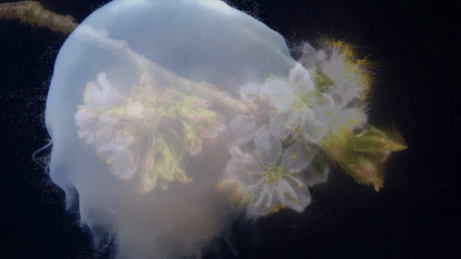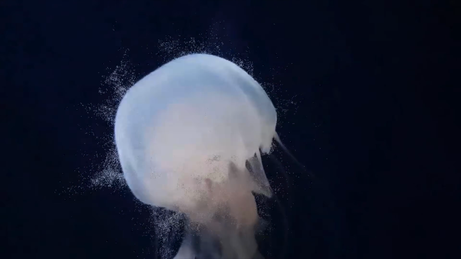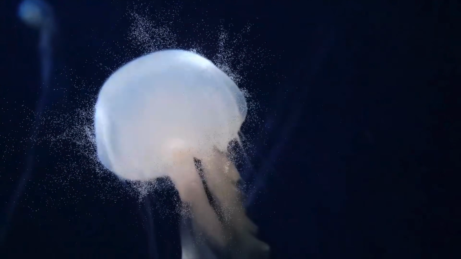In this video, I'll explain how to detect motion from a video and convert it into particles using POPs.